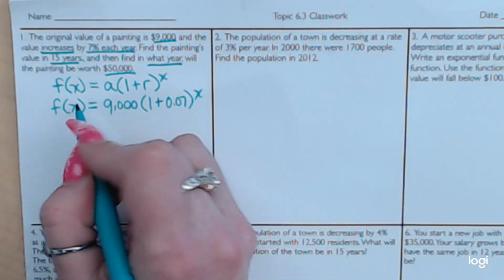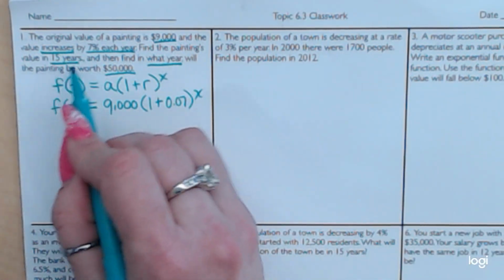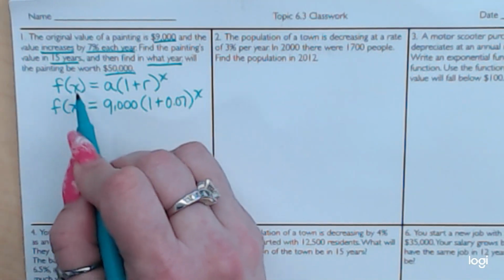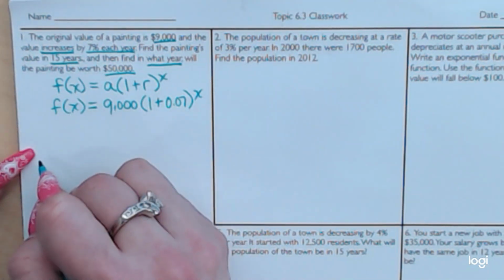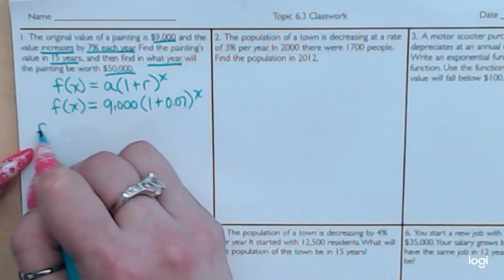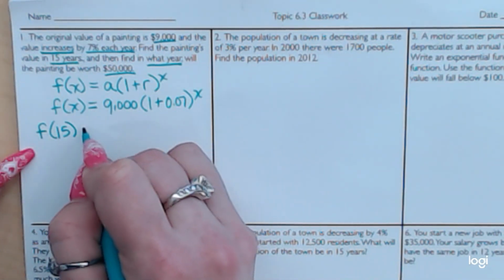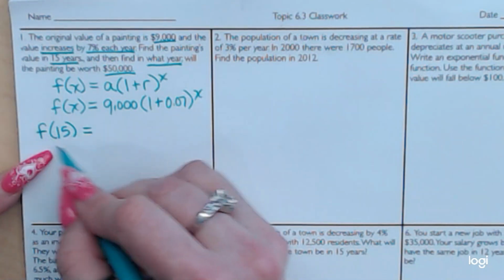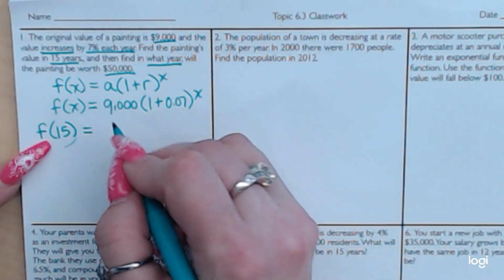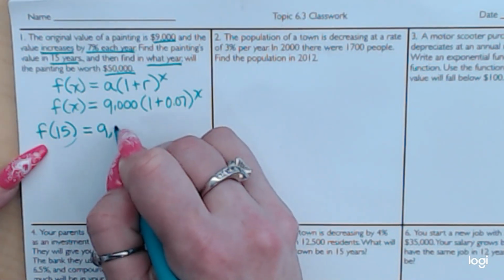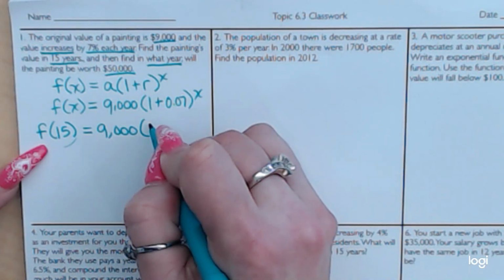Now we're going to find the painting's value in 15 years. So this is going to be our input. Our x represents our years. So we want to know the function of 15 years, so we replace that. Now this is just saying our output. This is just what this is going to equal. And then we have our function.